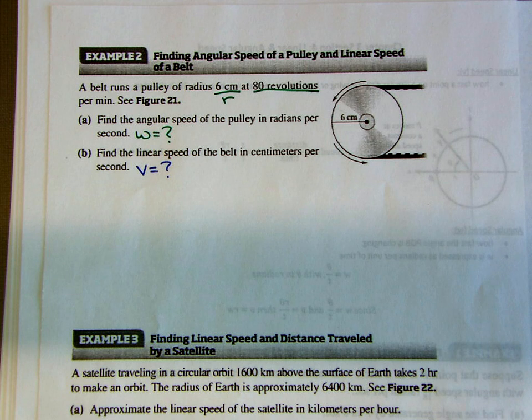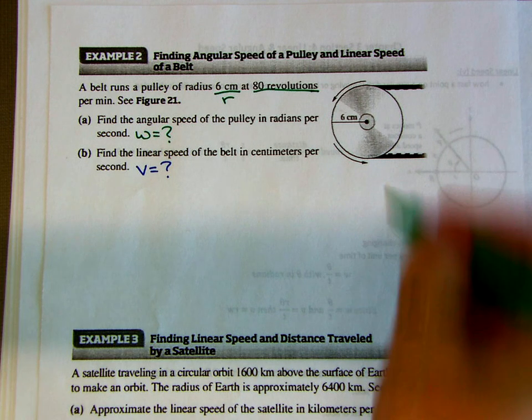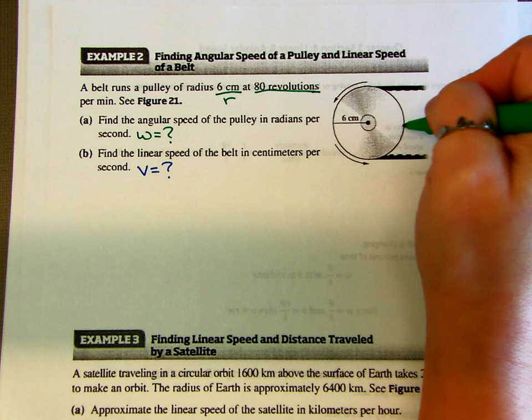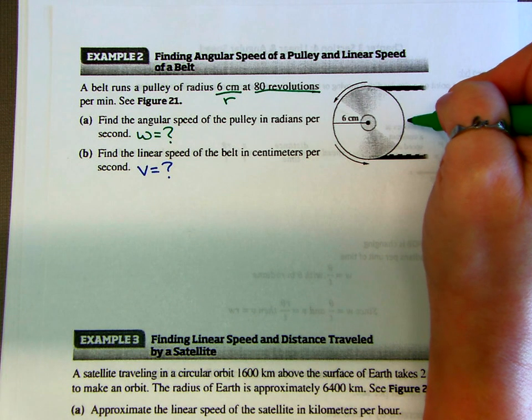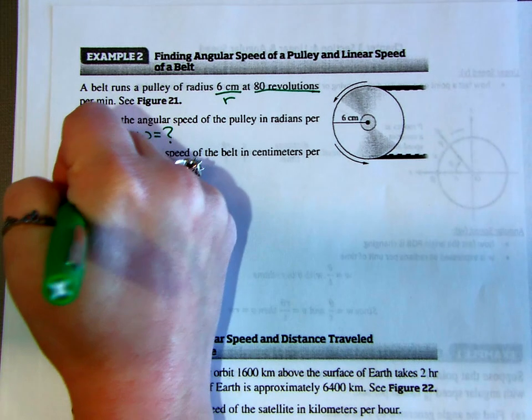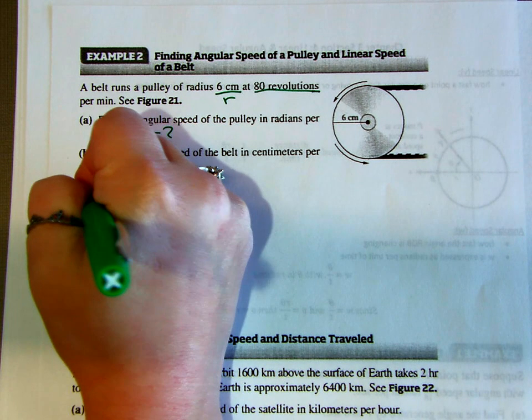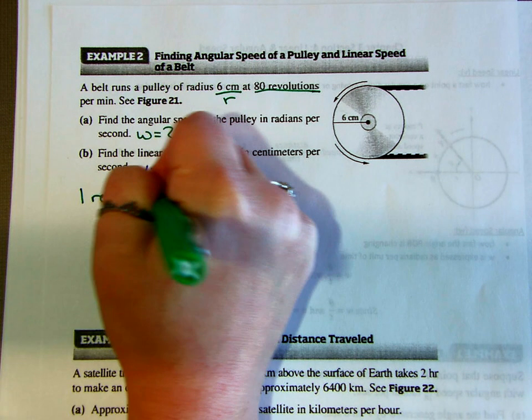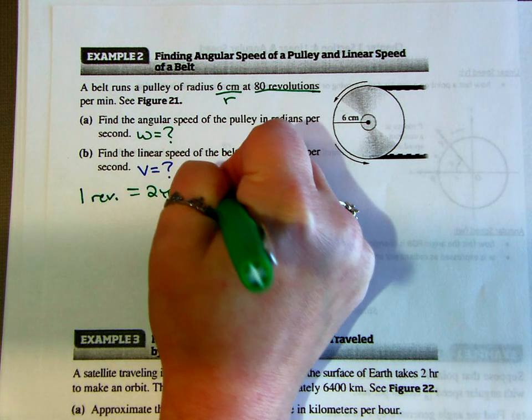Yeah, it's 2 pi. But yes, 2 pi. This is a whole circle. So if we go all the way around our circle, it goes 2 pi radians. Great job. So 1 revolution equals 2 pi radians.